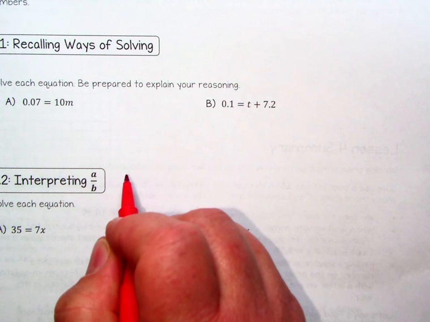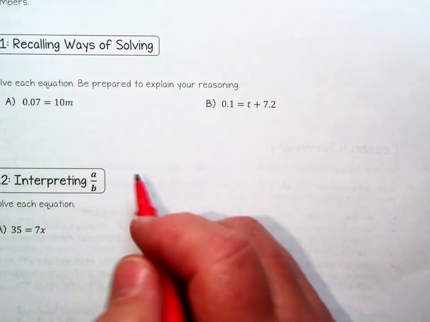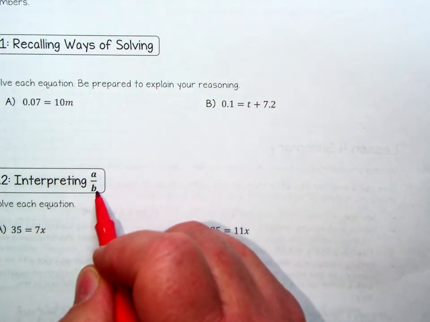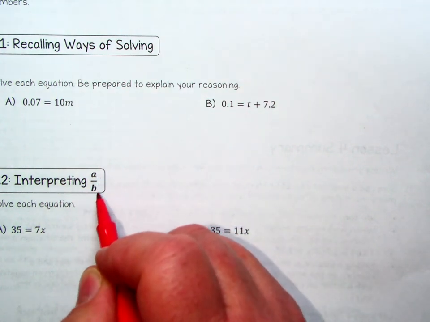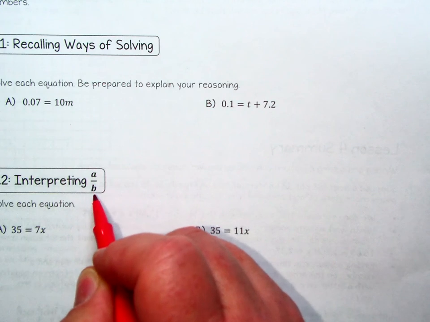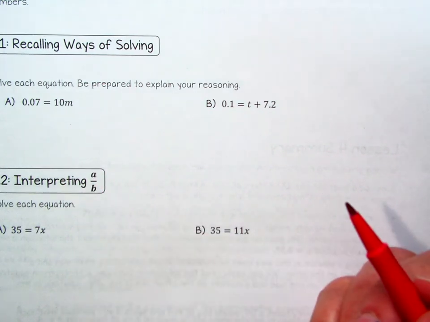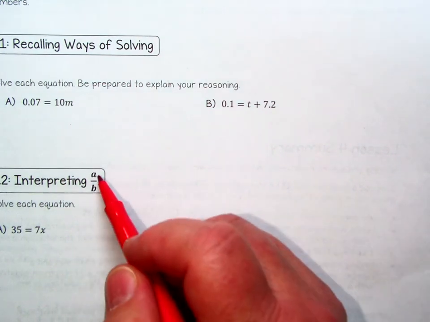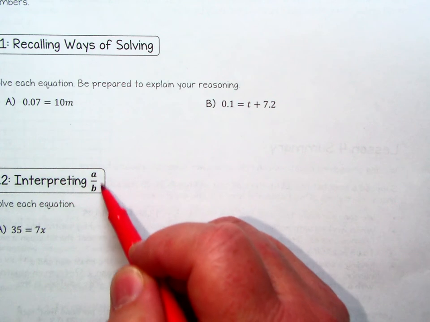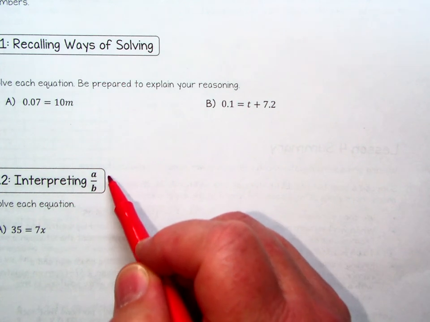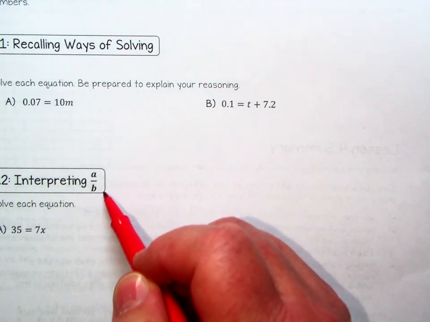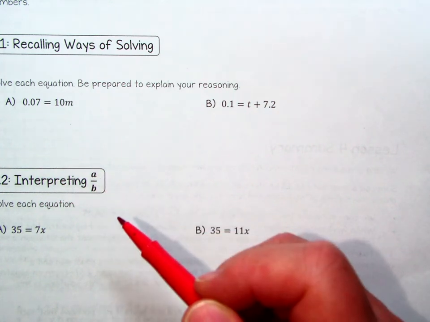When we first learned about fractions, we learned that the denominator told you how many equal parts of something you had was split into, and the top number, the numerator, told you how many of those equal parts you had. So for example, if your fraction was 2/3 of a pizza, you might think of that as a pizza split into 3 equal parts and you had 2 of them.